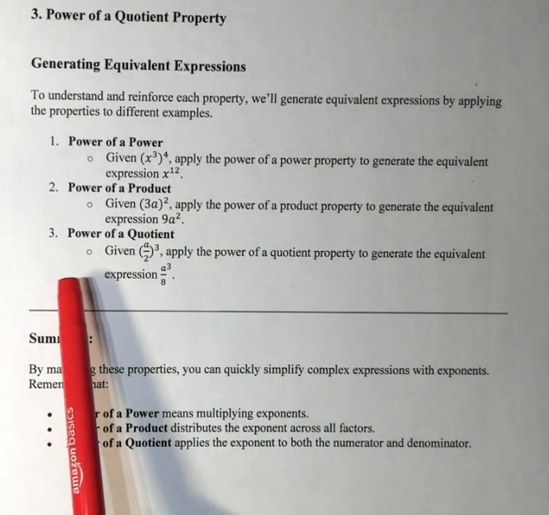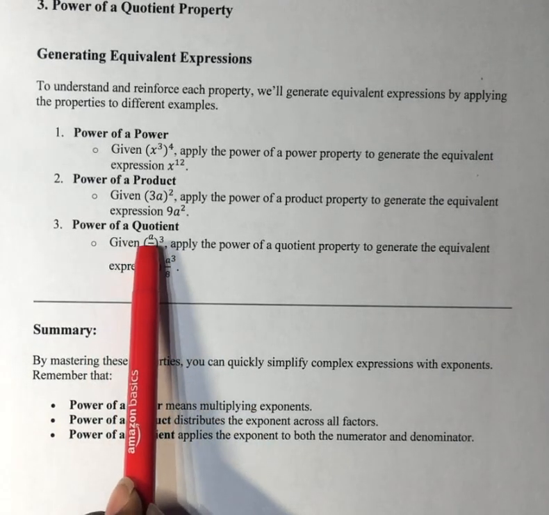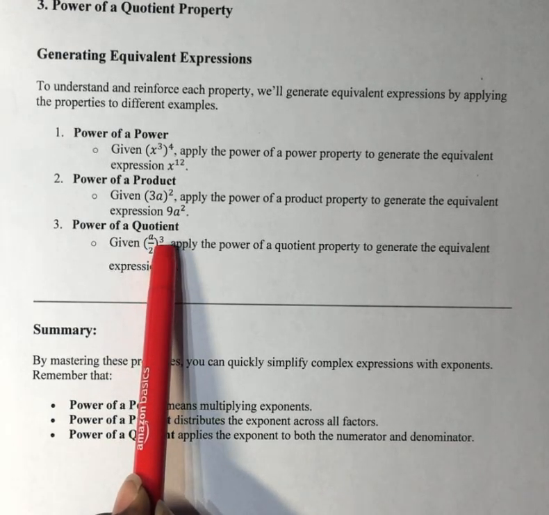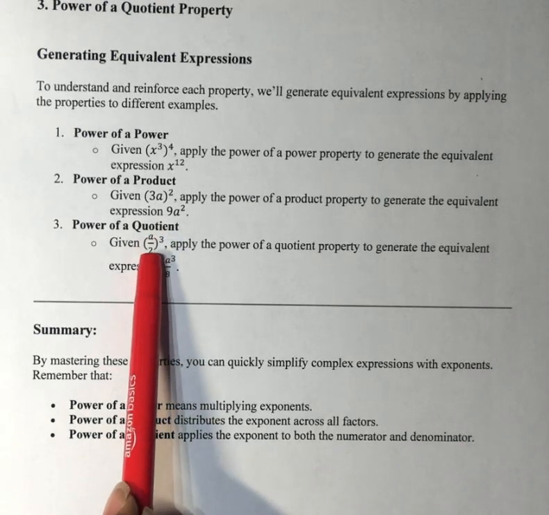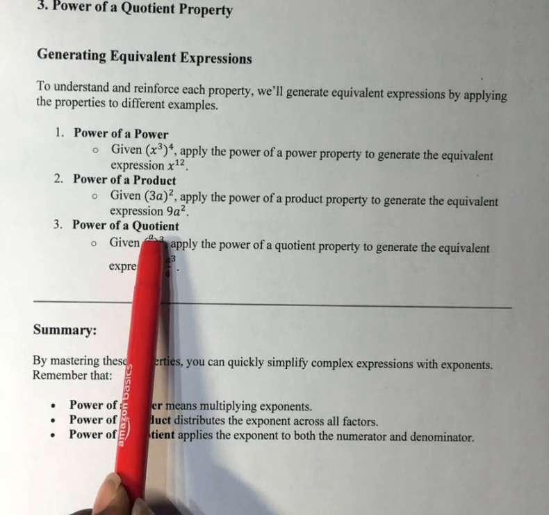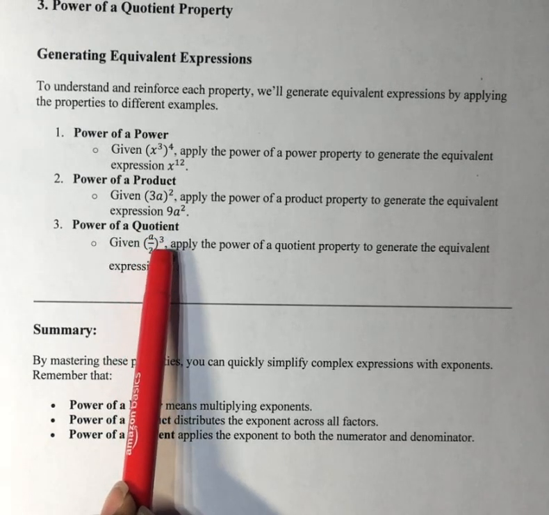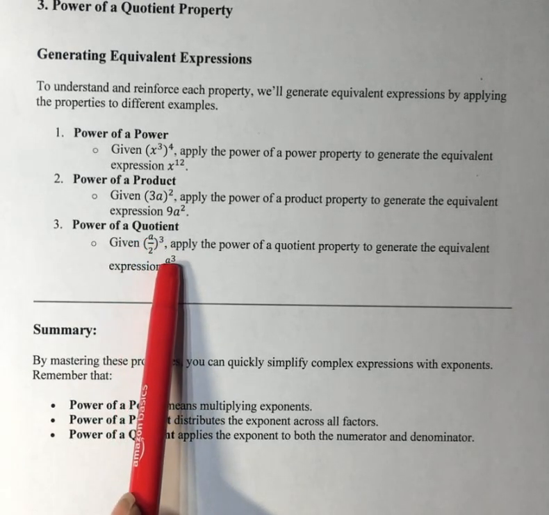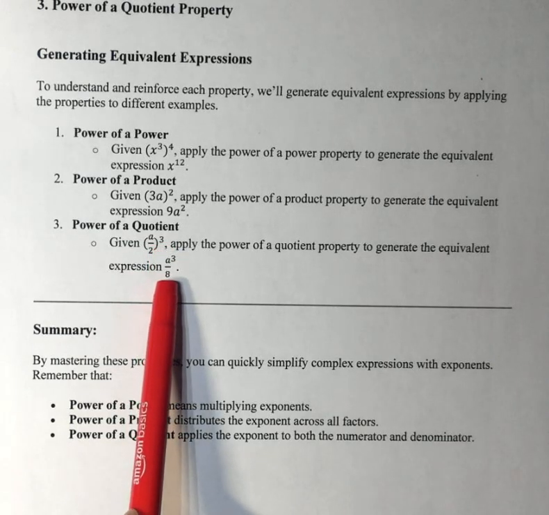All right. And then in terms of the power of a quotient, so remember we're talking about dividing. It's inside of the parentheses. We have a power outside. So what that means is we are going to issue that power to each of the terms that are inside of the parentheses. So what we would have is a divided by 2 to the power of 3 is the same thing as us saying a to the power of 3. And we're going to divide that by 2 to the power of 3, which gives us 8.